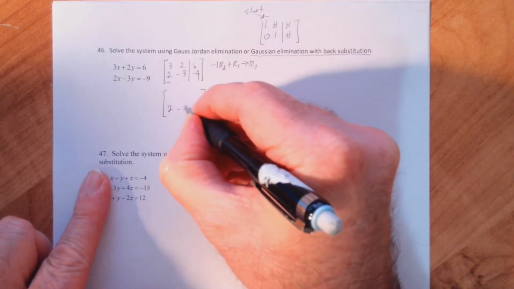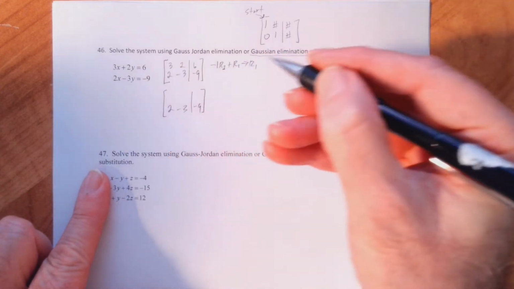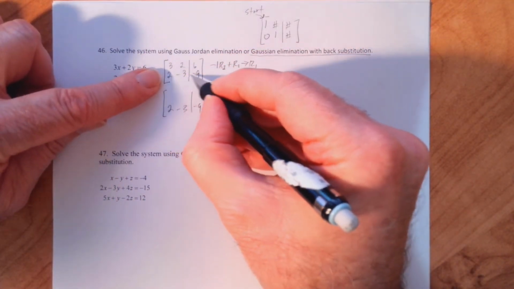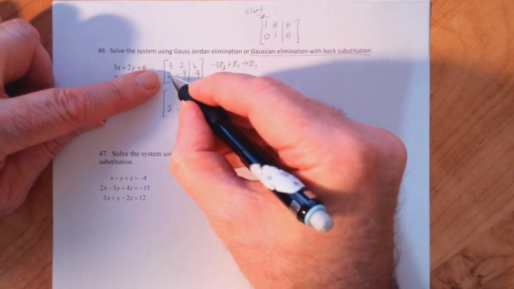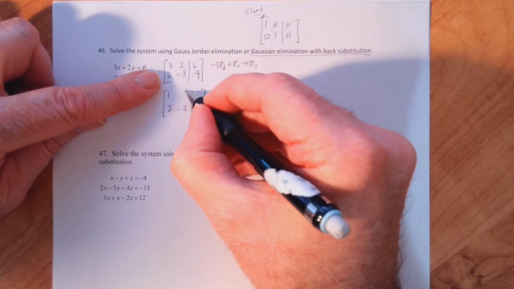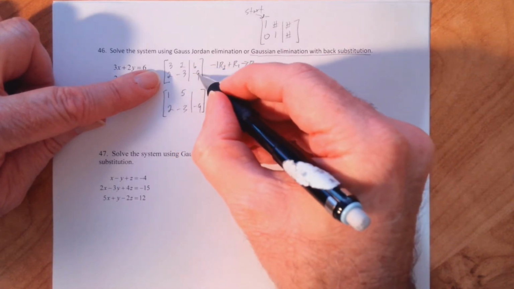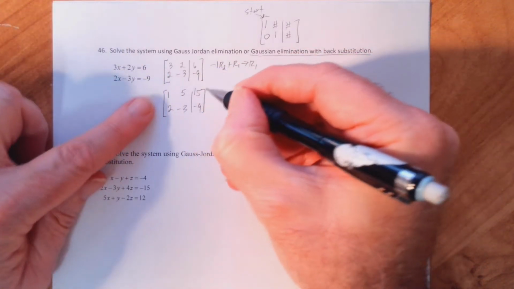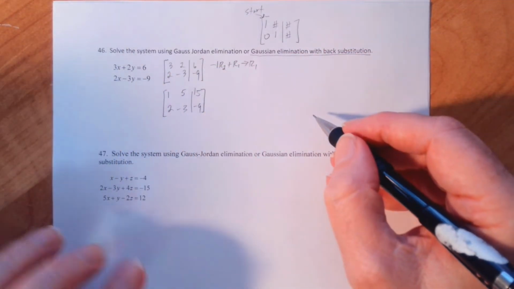So row 2 doesn't change. Let's go ahead and put that in. And then if I multiply times negative 1 here, each of these signs change. So we'll do negative 2 plus 3, which is 1. 3 and 2, which is 5. It'll be positive 9 and 6, which is 15. And so the new row 1 is 1, 5, 15.